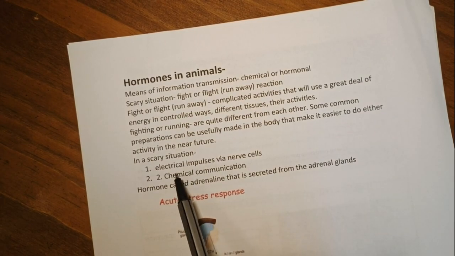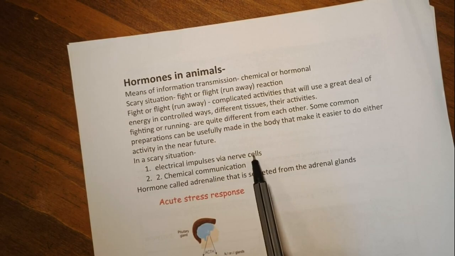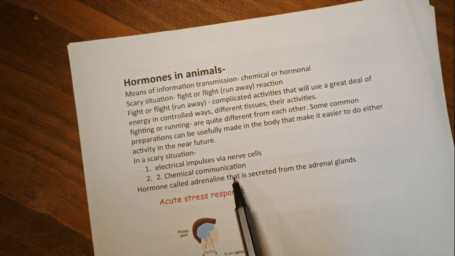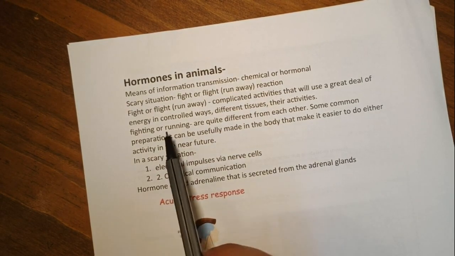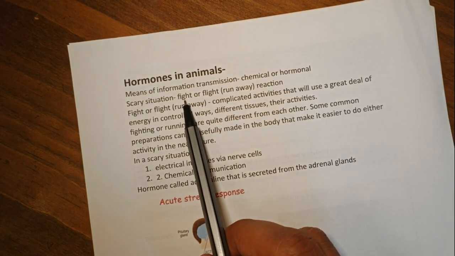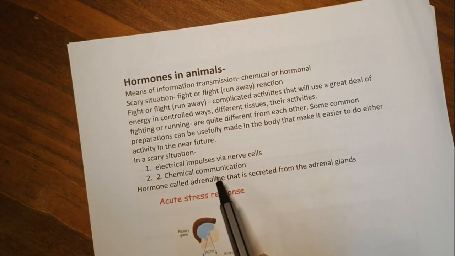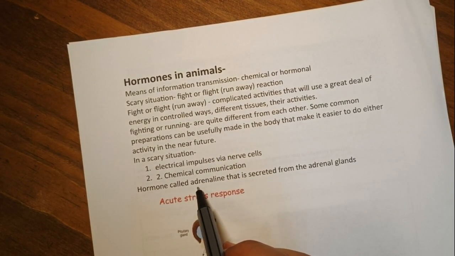So this can take place through electrical impulses via nerve cells, and second is through hormones, that is chemical communication. And in the flight or fight response, the chemical that is used is adrenaline.